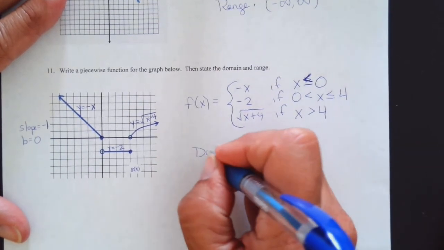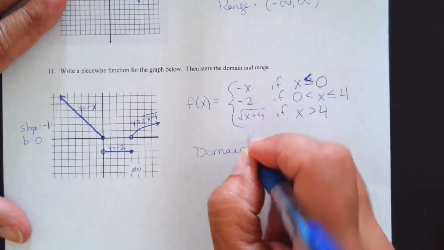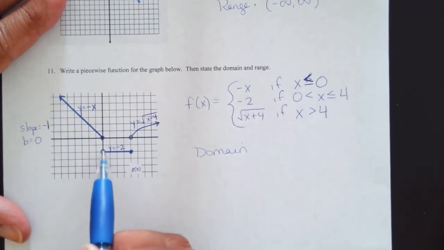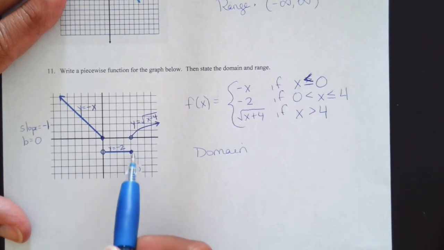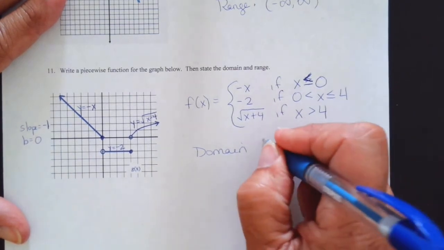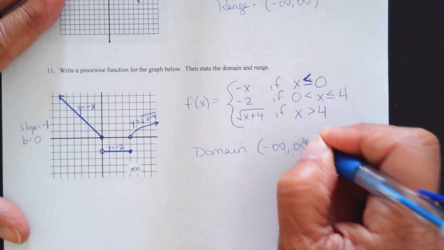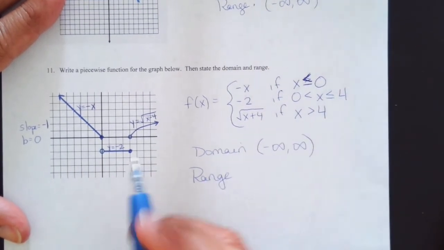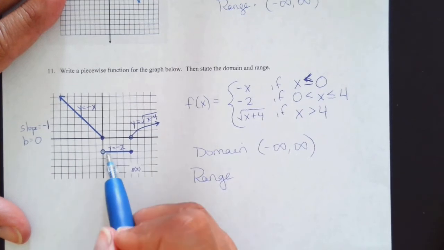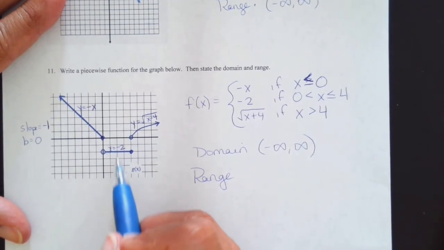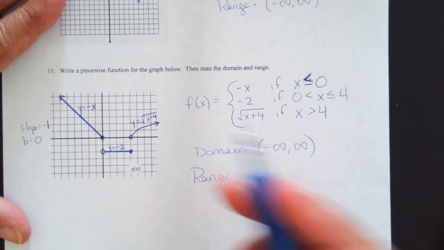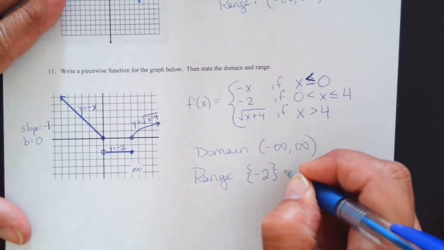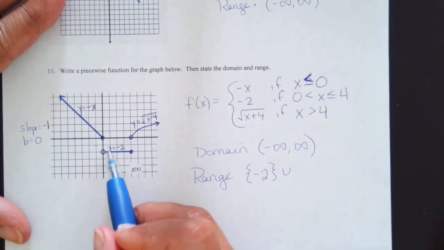And our domain is all real numbers again, because if you look, everything's being used. From negative infinity to infinity, check your breaks. I'm using 0, I'm using 4, so there's no break in the domain. Range, however, is a little tricky, so let's look at that. So the range are the y's you're using. So I know I'm using y equals negative 2, but I'm not using any other negative y value. So I'm just going to put that kind of by itself. Okay. So I'm just using negative 2.